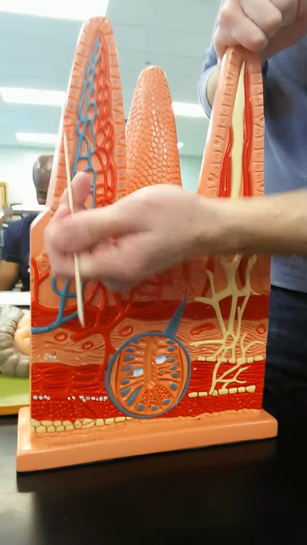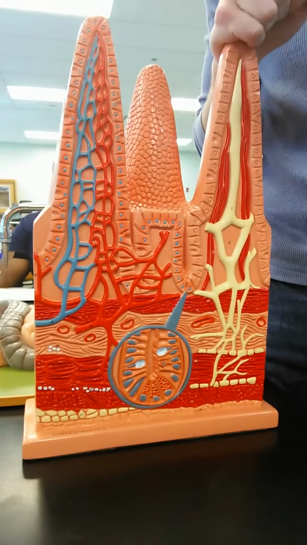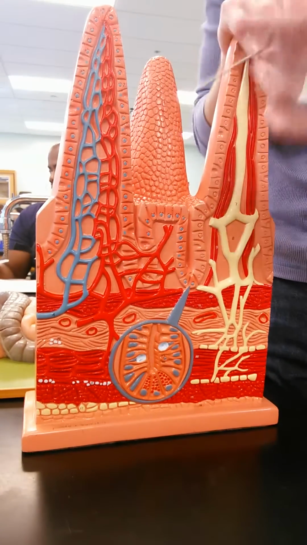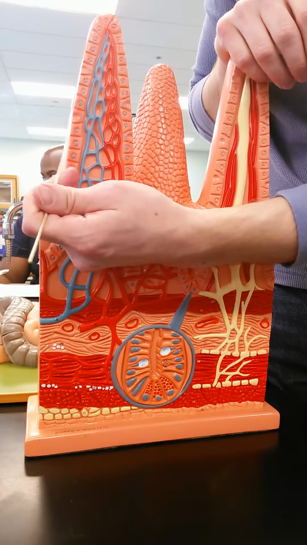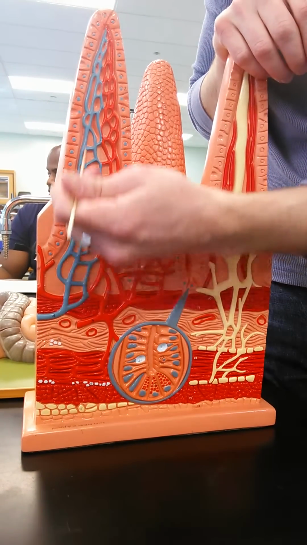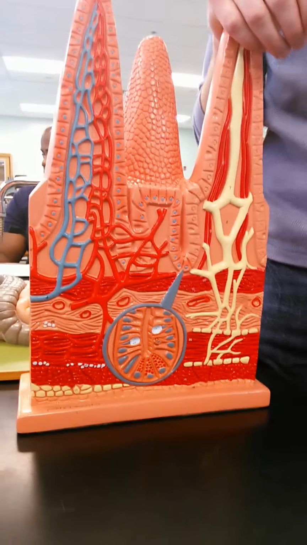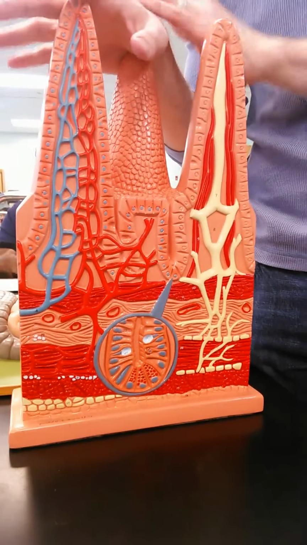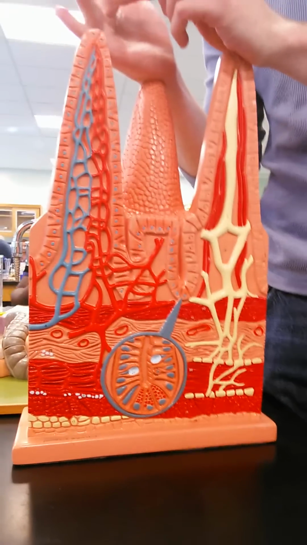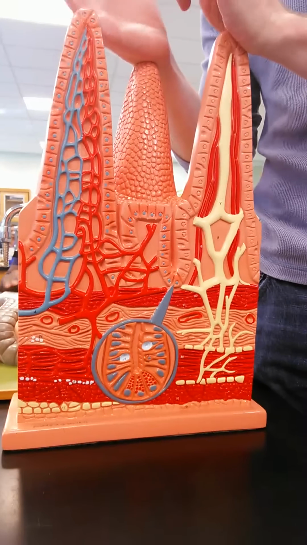When the foodstuff, after we've already chemically digested all of it, is broken down into its monomers, it's going to pass through these columnar cells and get absorbed into the capillaries of the villus. It goes into the capillaries if we're talking about amino acids, monosaccharides, or the elements of nucleic acids.